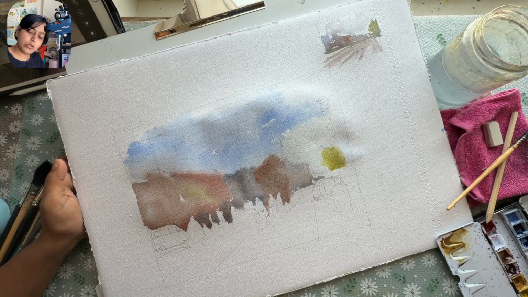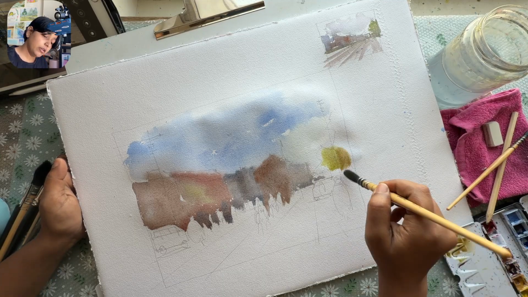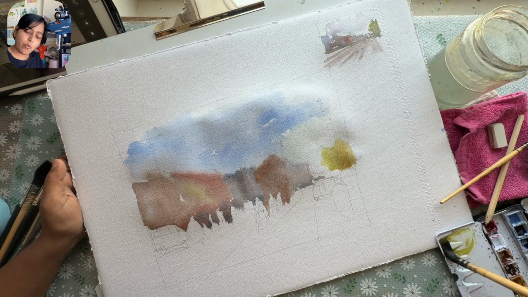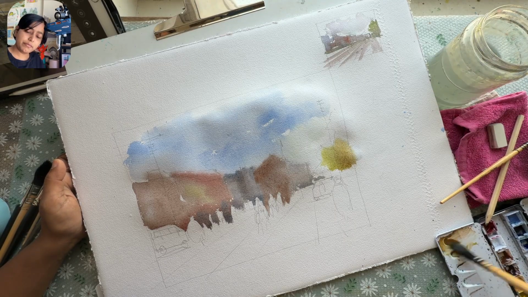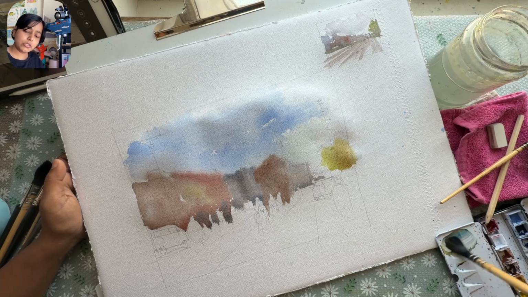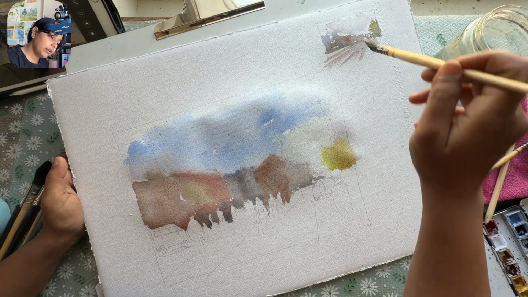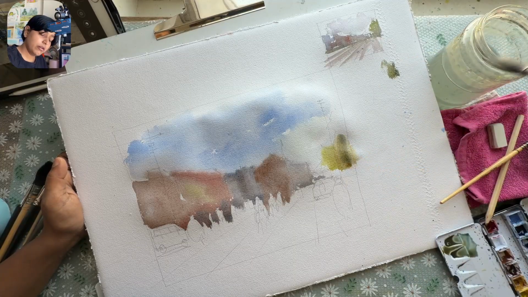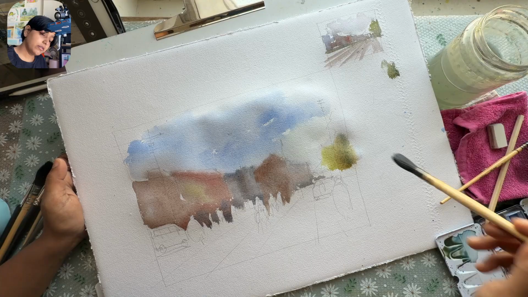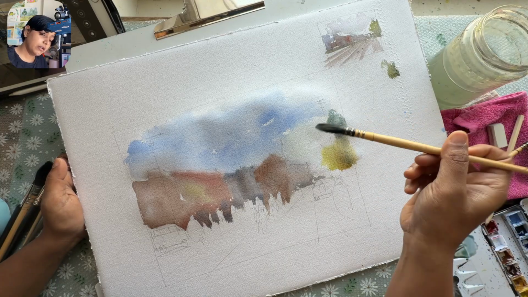I'm just adding some greens. I want this to be very light and towards the shade of green, not very greenish, some bluish green because it is kind of far.